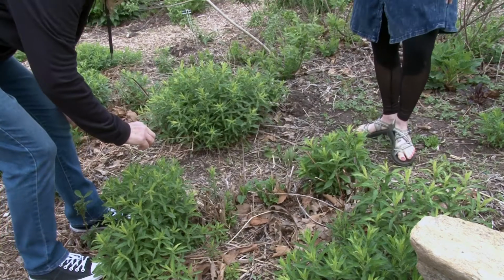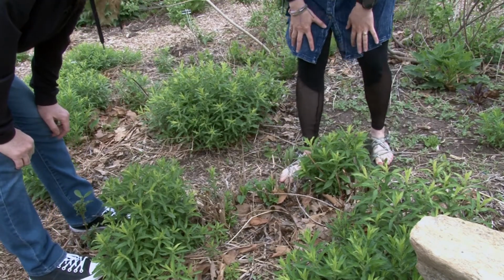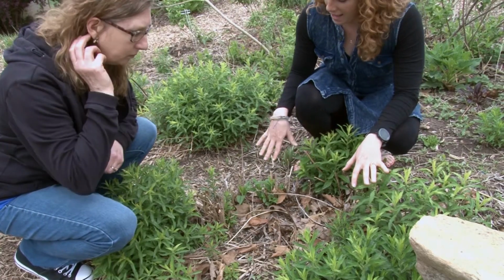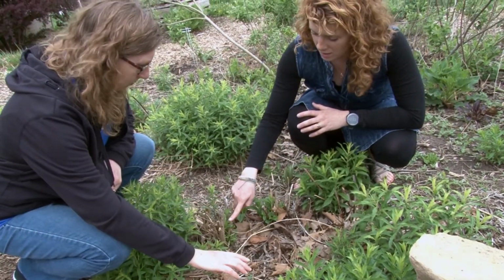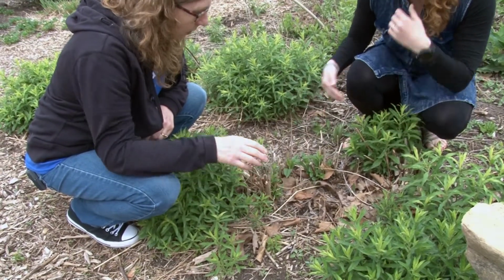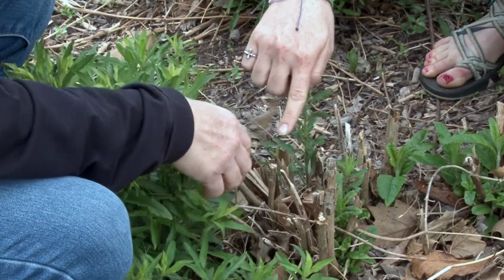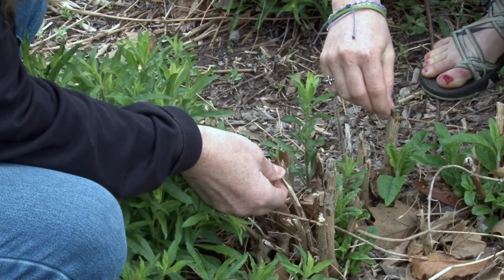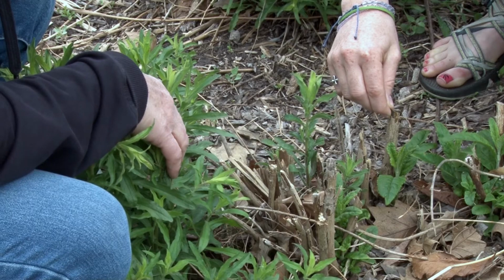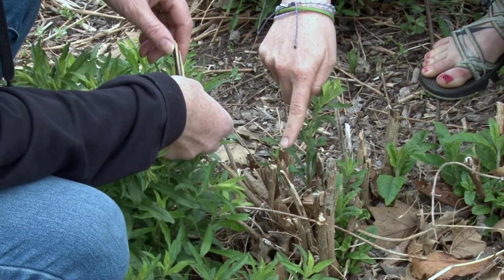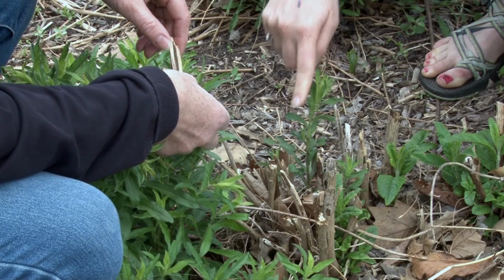All right, so these look like some bare stems. Yes, great find. So this here is aster. And what you've just found is the old stems from last year's plants, right? You can even see inside the stems, they're hollow in the middle. This is what the native or wild bees will come and naturally nest in and lay their eggs and stuff it with pollen.